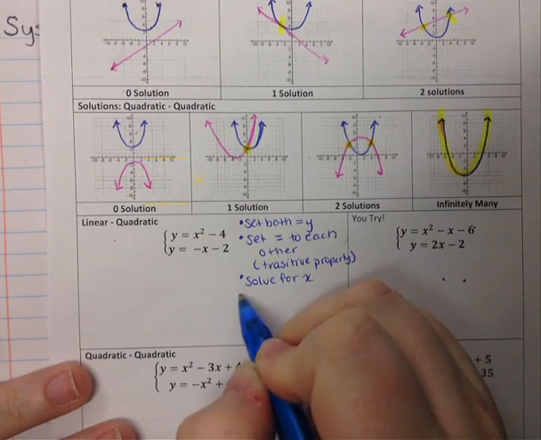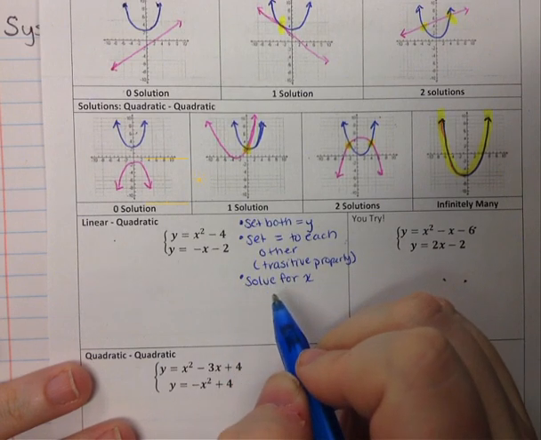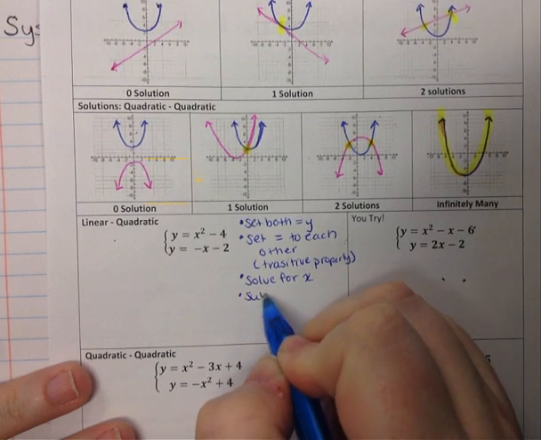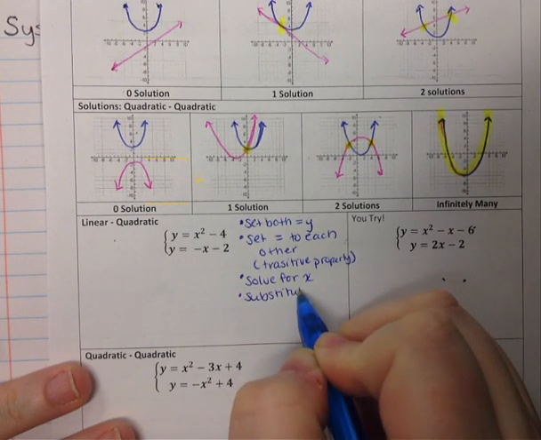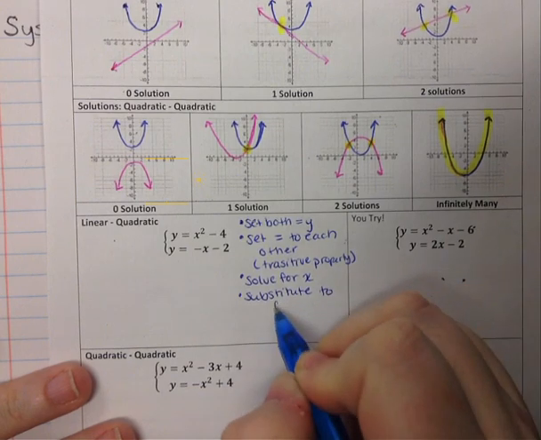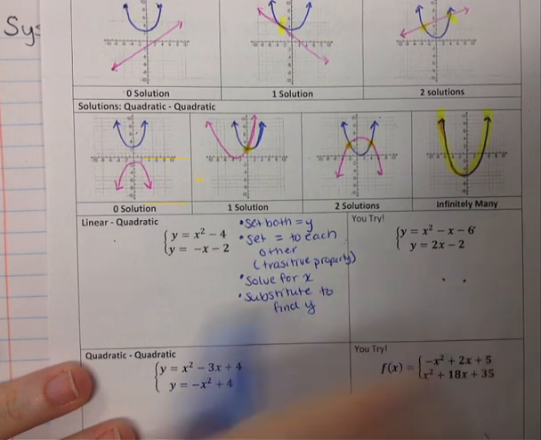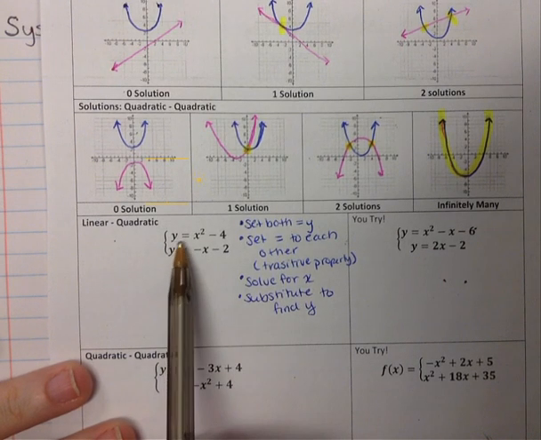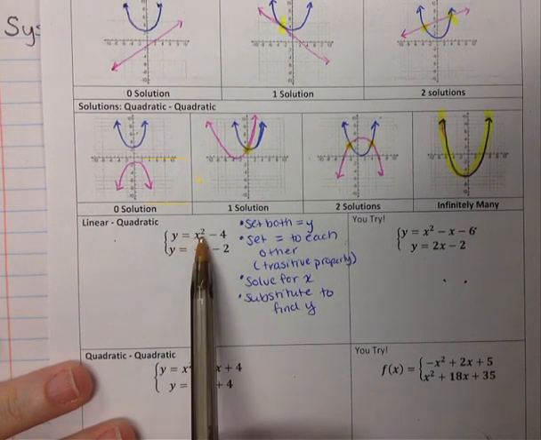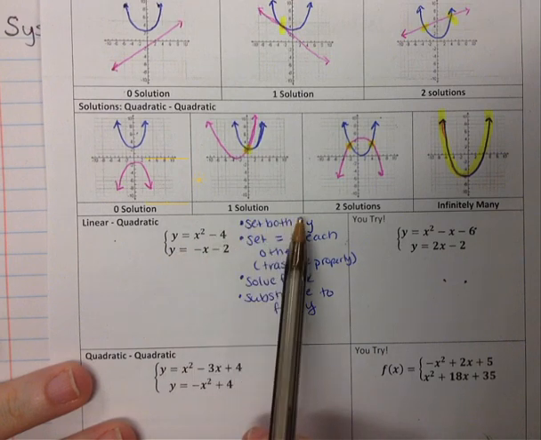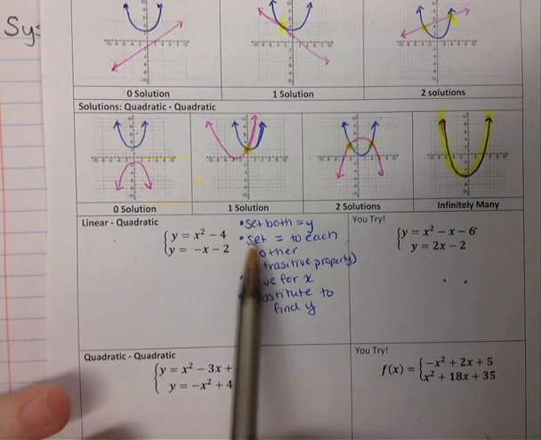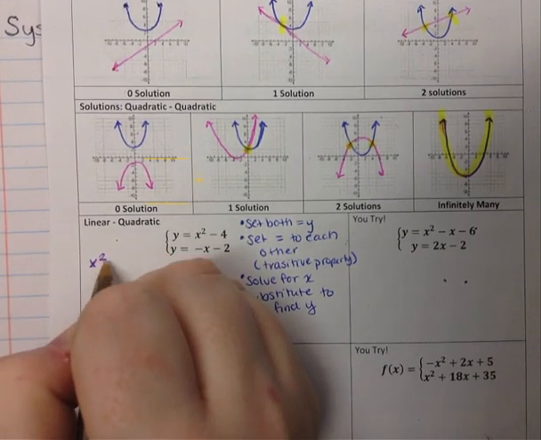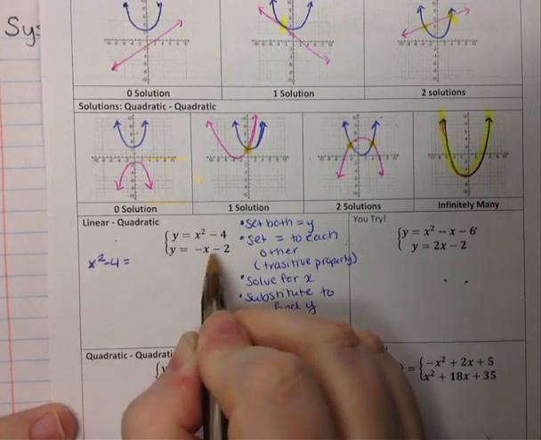Once we solve for x, we do need to get a coordinate to be able to have a solution to a system. So once we solve for x, we're going to substitute to find y, and then we'll have our coordinate. So our first step is making sure that these are equal to y. Since this one is already equal to y and this one's already equal to y, we're already good there. We want to set them equal to each other. So we have x squared minus 4 is equal to negative x minus 2.